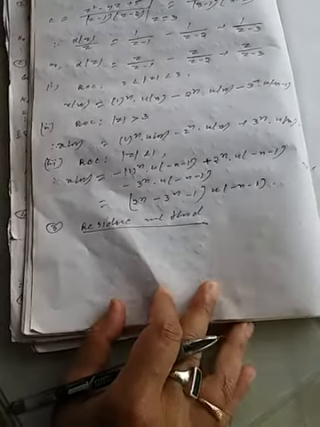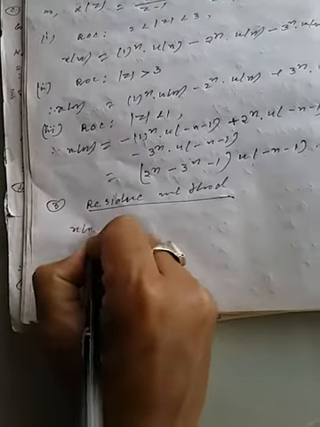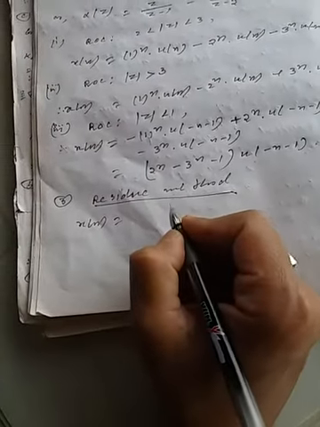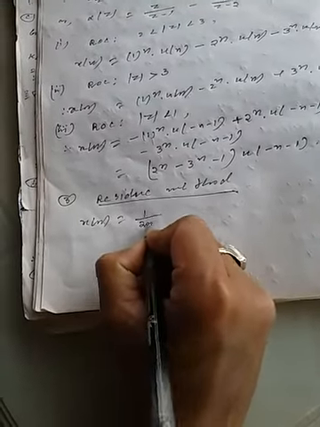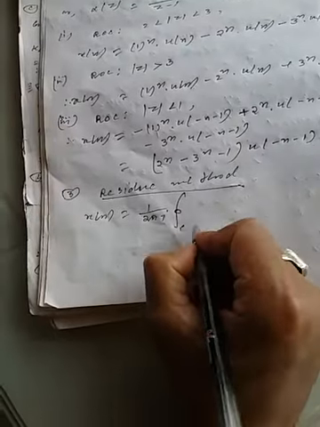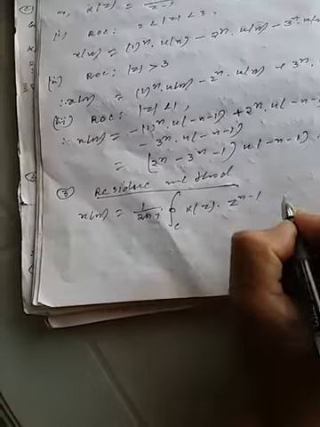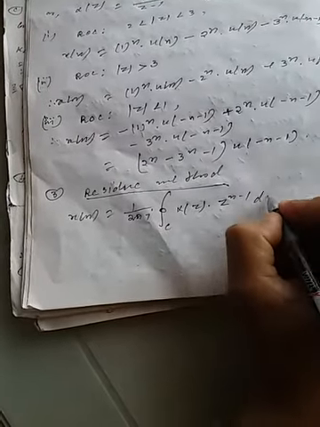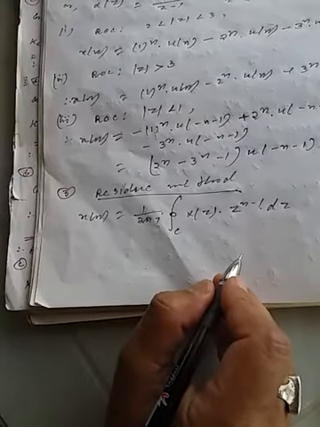The formula is x[n] equal to 1 by 2 pi j contour integration X(z) into z to the power n minus 1 dz. So this is the formula of the residue method, right?